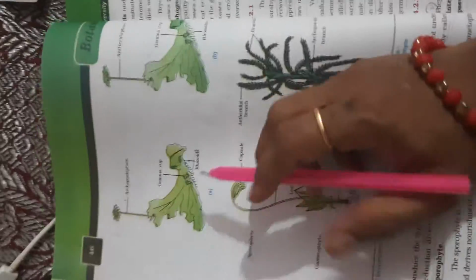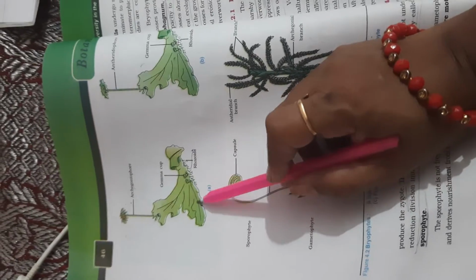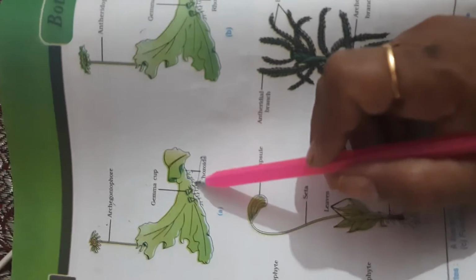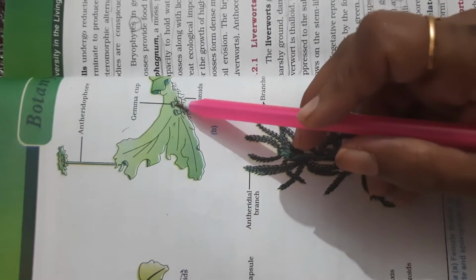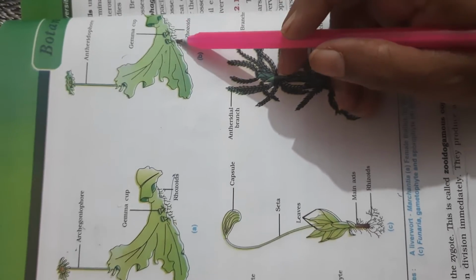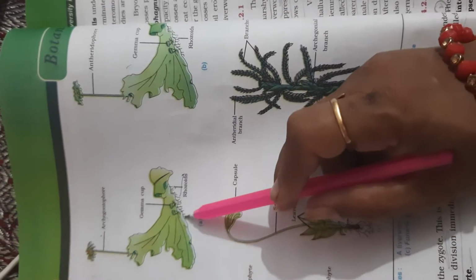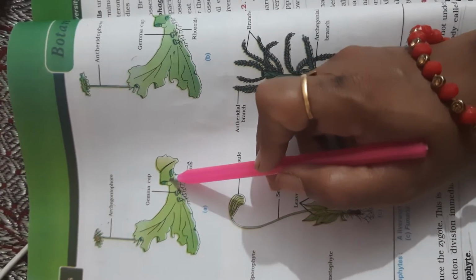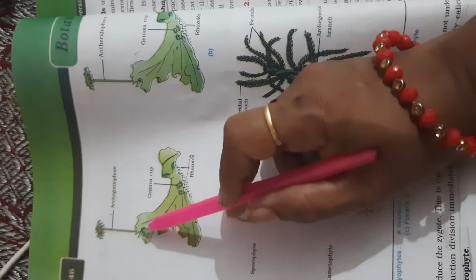So I'm going to show you what bryophytes are. So we have the bryophytes like this. This is a thallus organization where you don't have a true root. The root is in the form of rhizoids. These are called rhizoids. Here also you have rhizoids. These are called false roots. They are not true roots. And the stem is like a thallus. Can you see? And you also have a reproductive system.